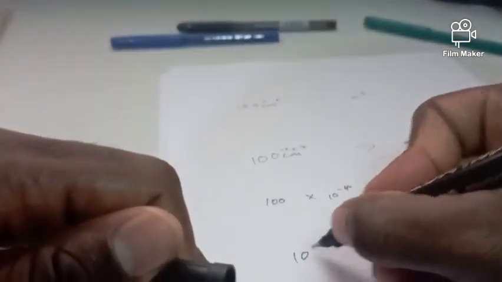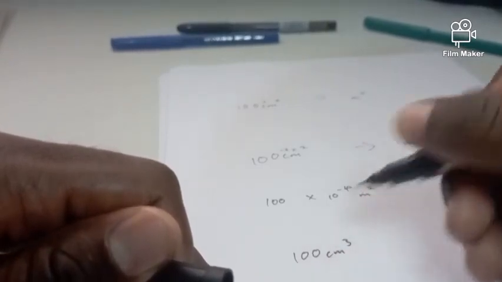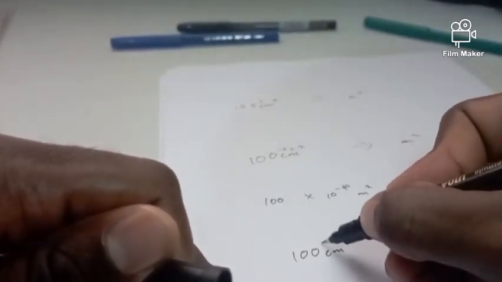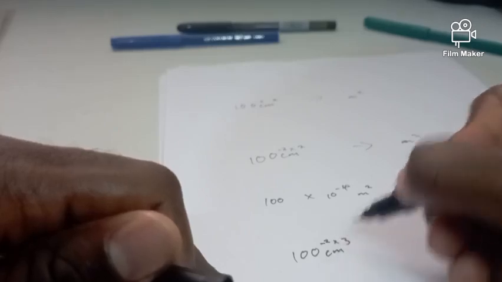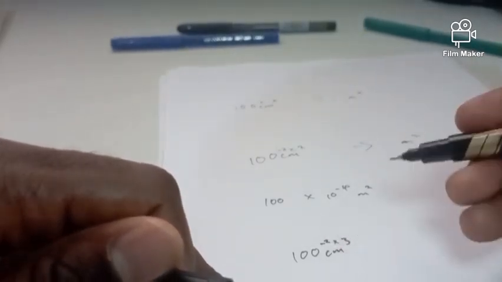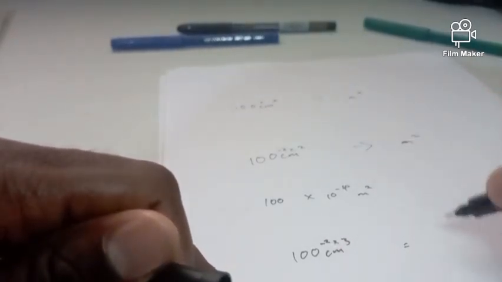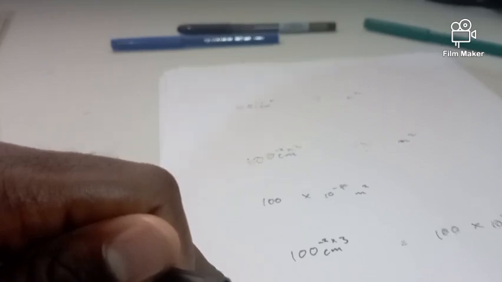If I had been given 100 cubic centimeters, the centi is just negative 2. Then minus 2 times 3, that's negative 6. So I'm going to get 100 times 10 to the power negative 6 cubic meters.